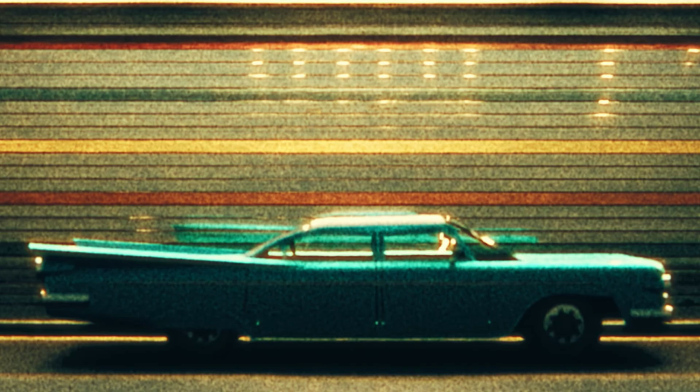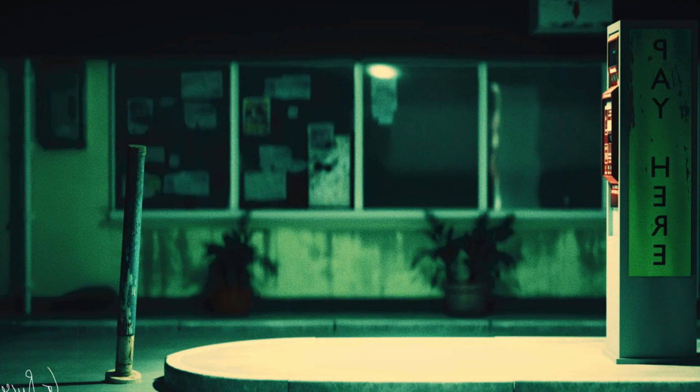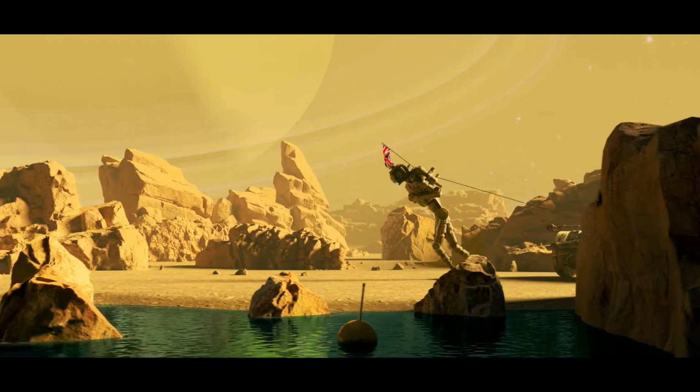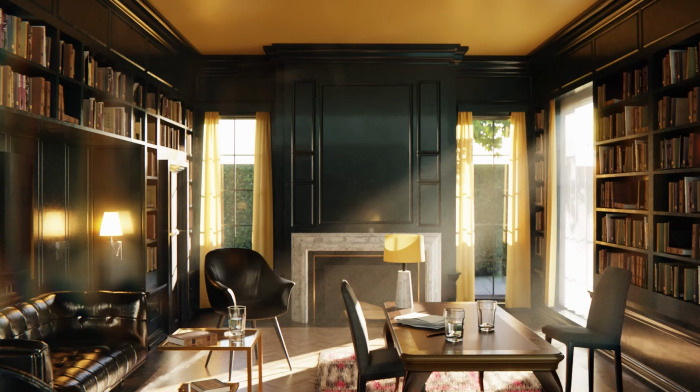As we see, each program has its own strengths. If you're new to 3D graphics or working on a tight budget, Blender could be a great choice. But with Cinema 4D, you can easily learn how to work in 3D because it has an intuitive interface for beginners.